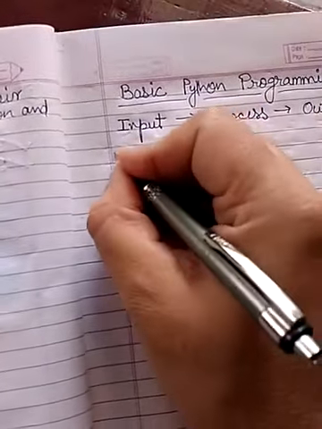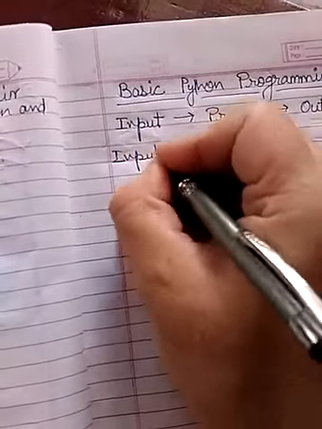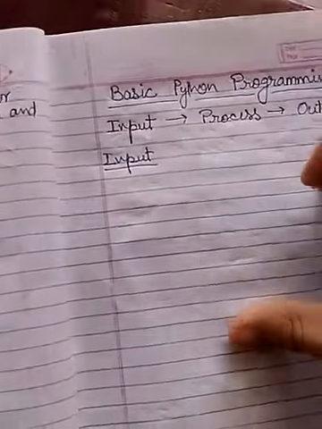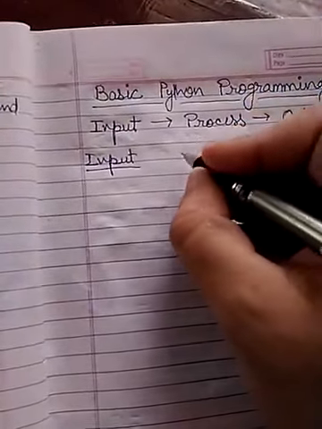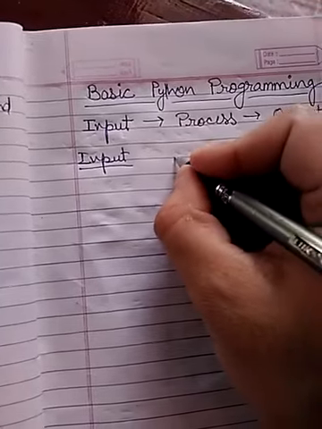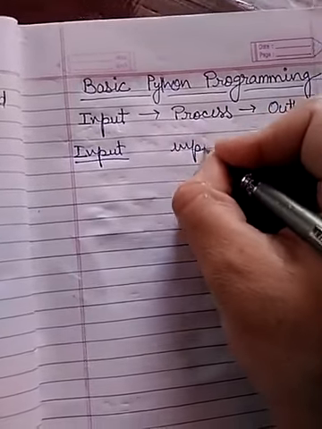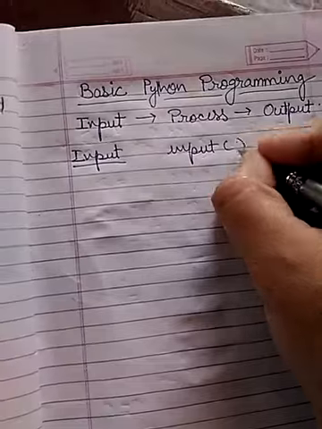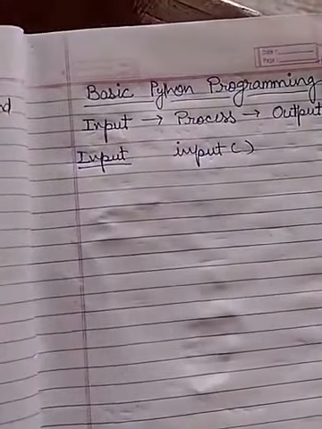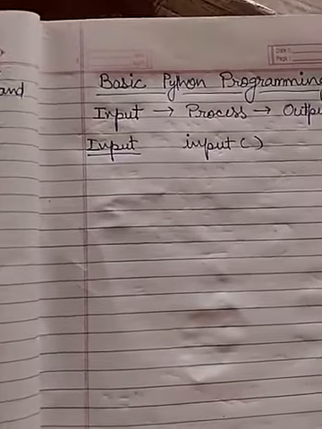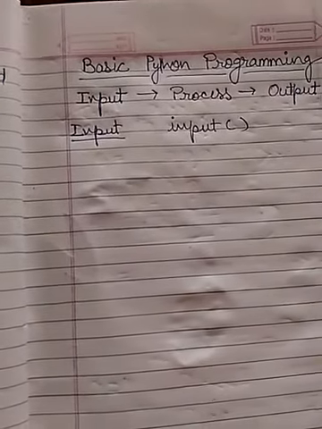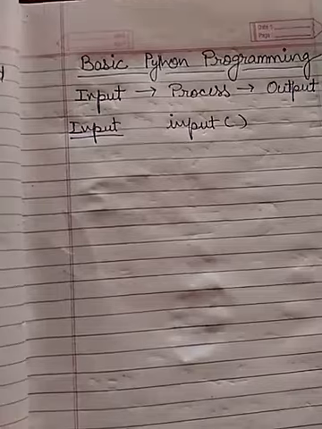Input. To read input from user in a Python program, the built-in function input is provided by Python. But remember one thing, Python reads everything in the form of a string.